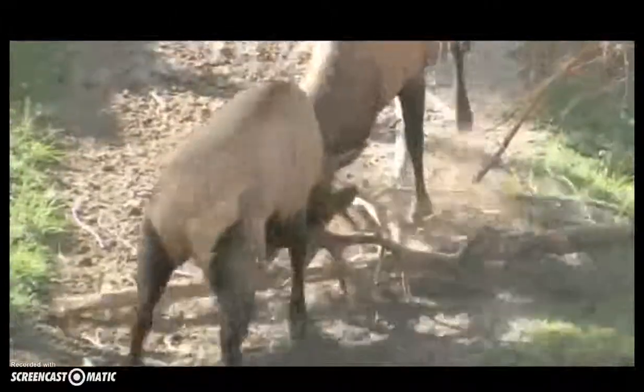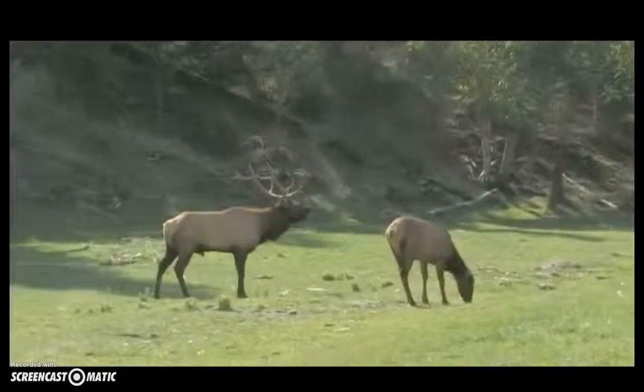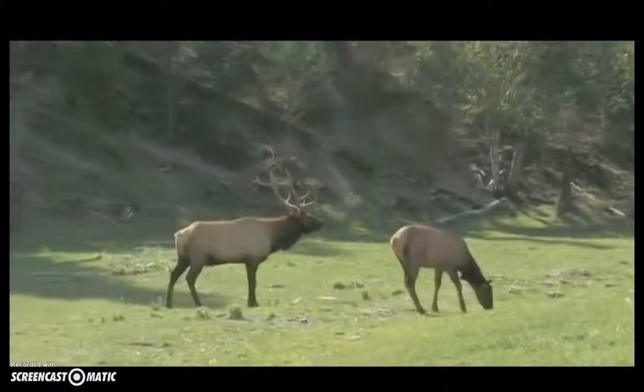Throughout the months of September and into October, this violent behavior occurs each year within the elk populations. Males, called bulls, fight each other for females, called cows, and with each successive fight, the winning bull continues to build a collection of cows, called a harem.